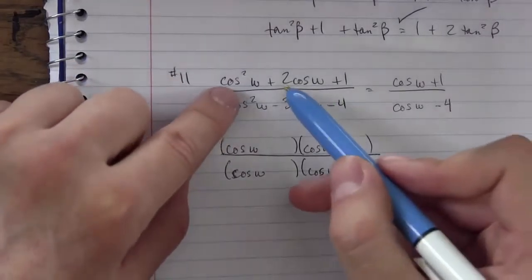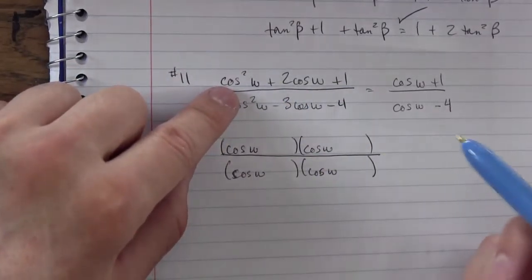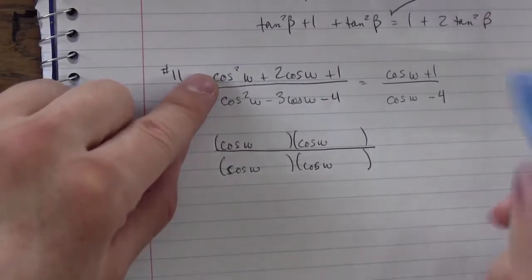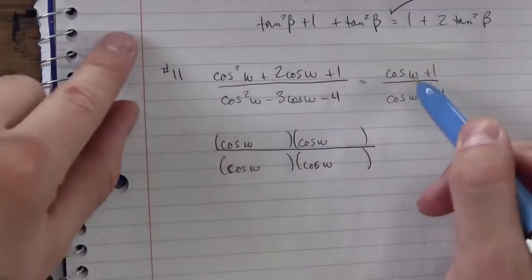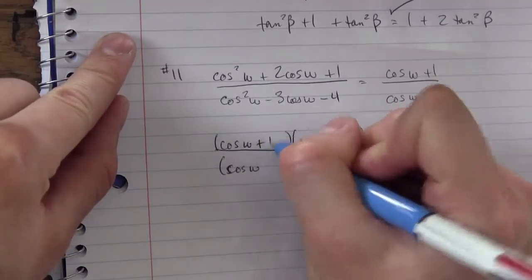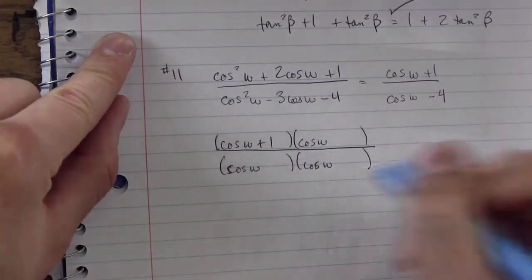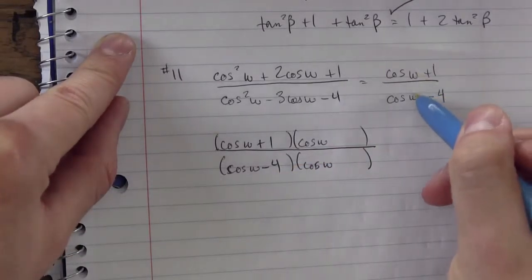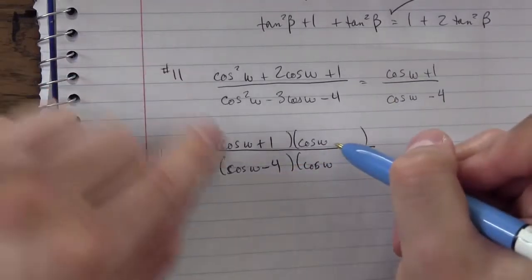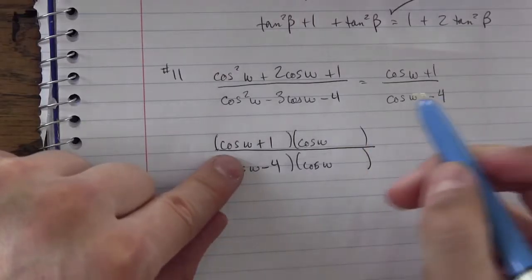The challenge becomes, how do you factor these? What I want you to do is look at the right side and assume that each one of those is going to be a factor. So I'm going to take this cosine w plus 1 and put it right there, and take this w minus 4 and put it right there. If we assume that each one of these is a factor, then it becomes pretty easy to figure out what the other factor is.